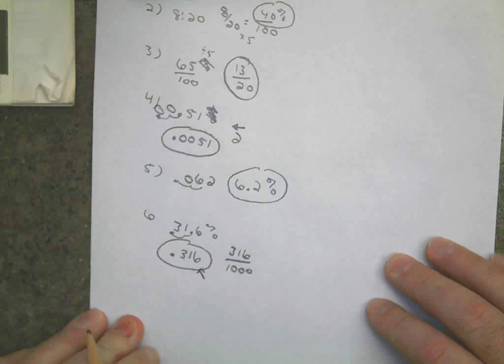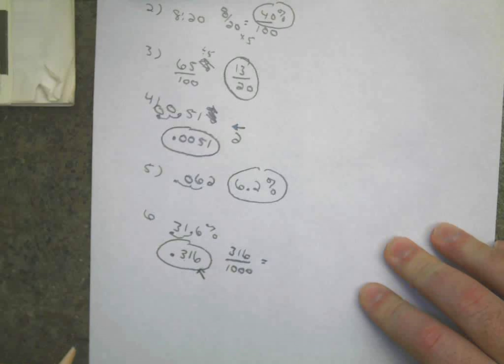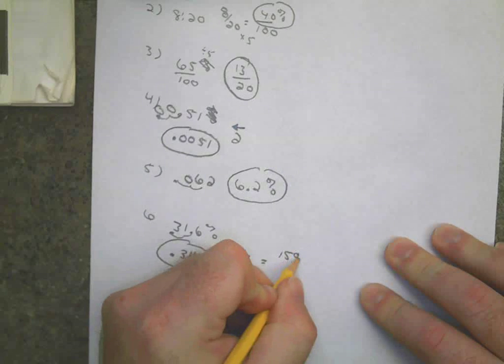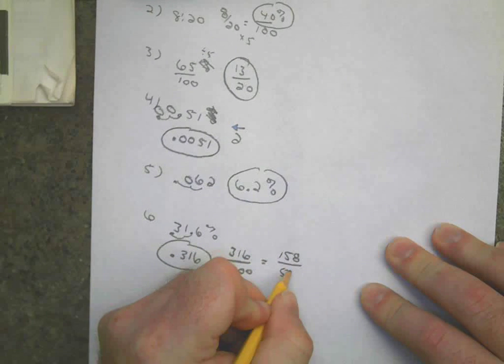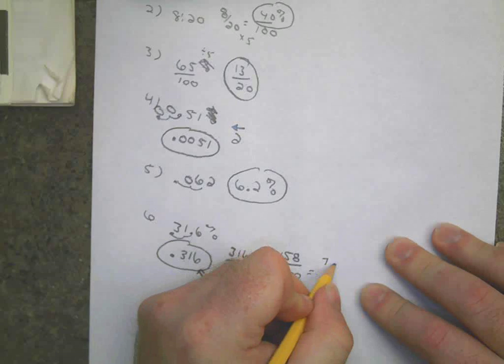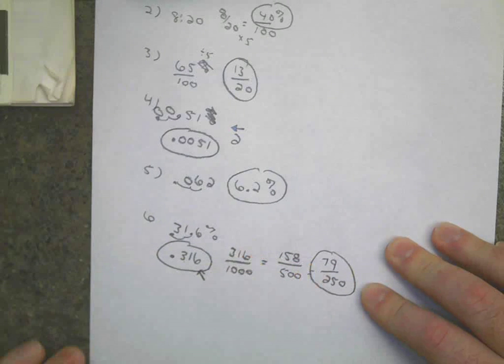But it's that simplest form. Now, if you got even numbers, just divide by 2. Don't have to do it all in one big step. That'd be 158 over 500. Divide it by 2 again. I'm going to get 79 over 250. 79 is a nice prime number, so I don't have to mess with it.